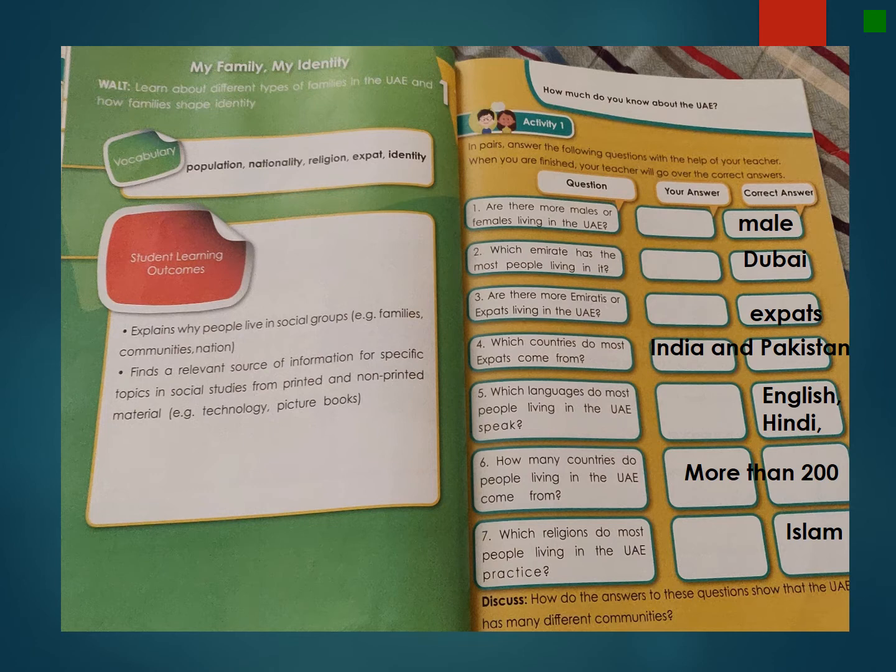Number 2, which emirate has the most people living in it? Dubai. 3, are there Emiratis or expats living in the UAE? Expats, people from other countries. 4, which countries do most expats come from?